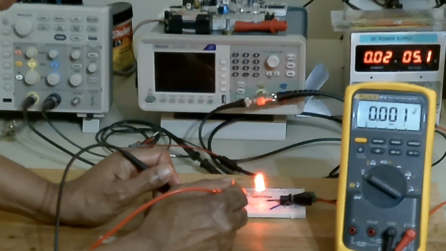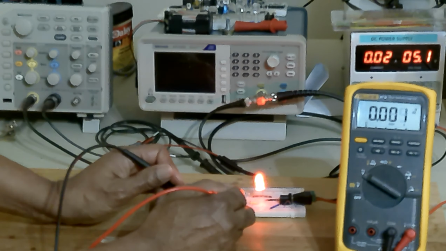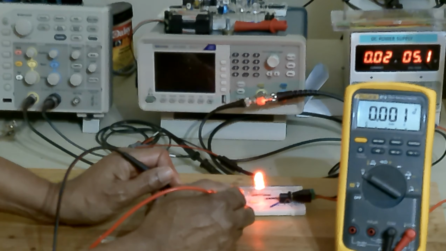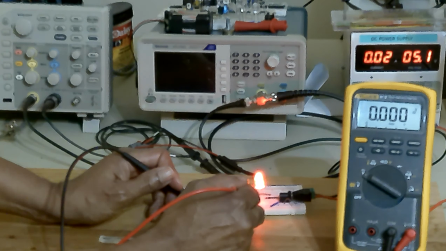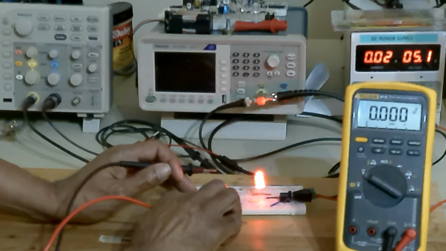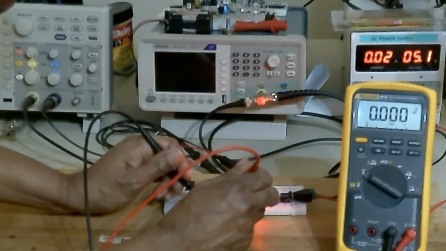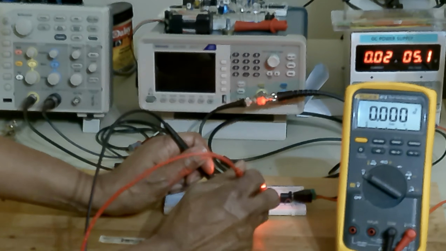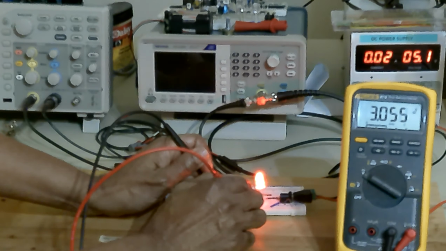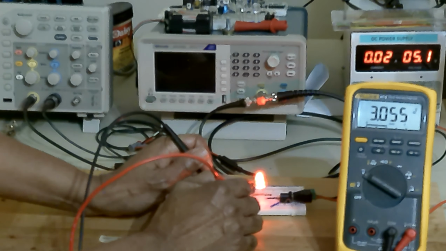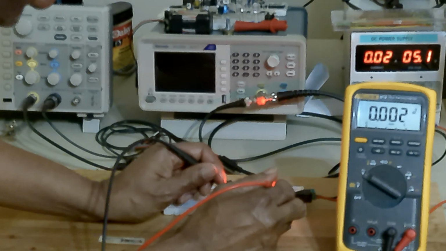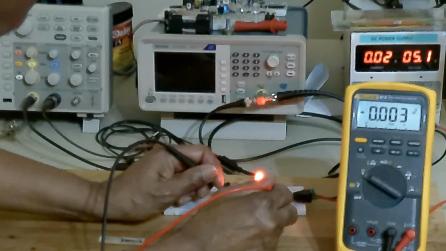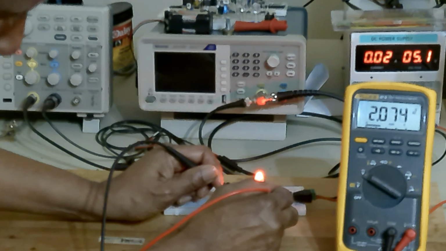Across my potentiometer, 0.005 volts. Across my resistor, 3 volts. And across my LED, I'm getting 2 volts.